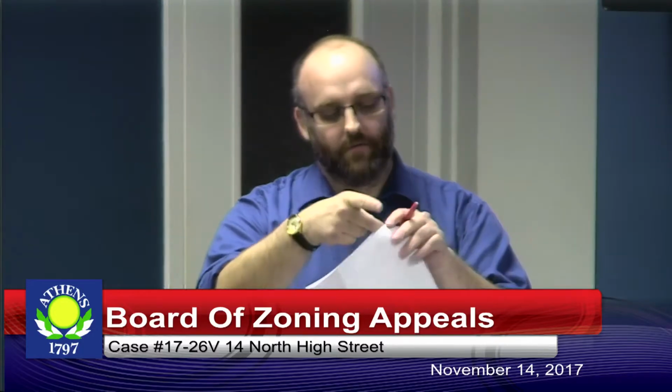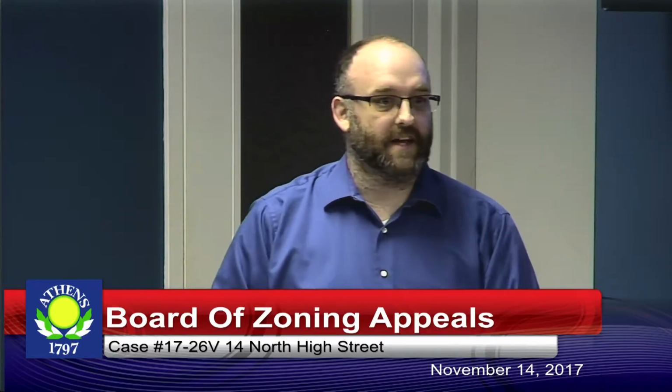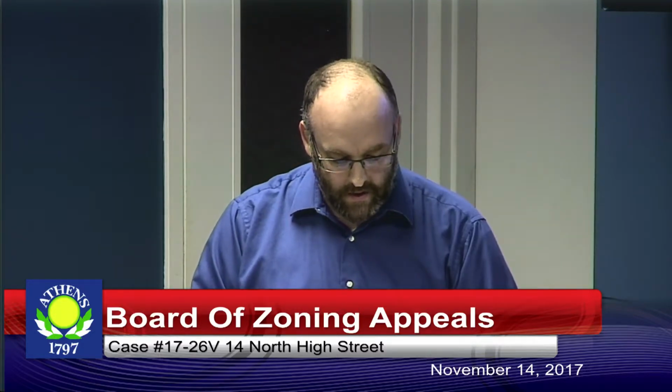For practical difficulty, as I said before, the building is landlocked, and we don't have any access to a second means, like an alleyway. A lot of times in a city, you'll have an alleyway, and you can connect into the alleyway, and that's how you can get parking in and out. But in this case, we don't have that.